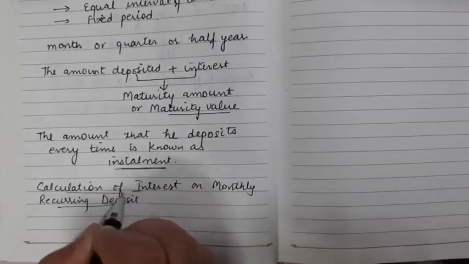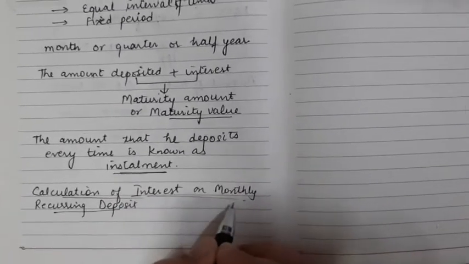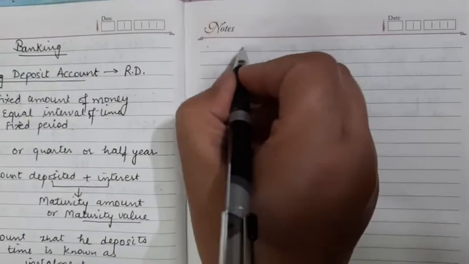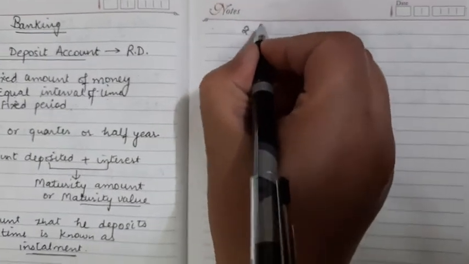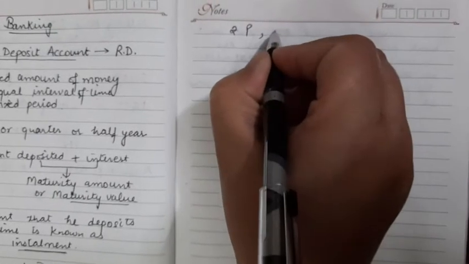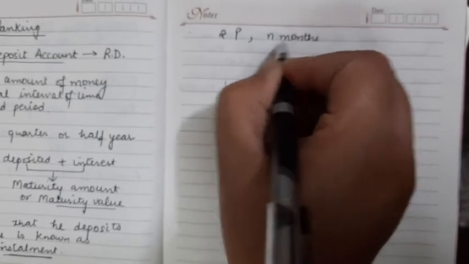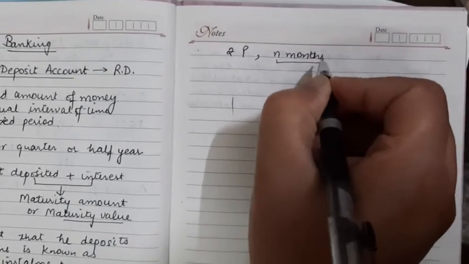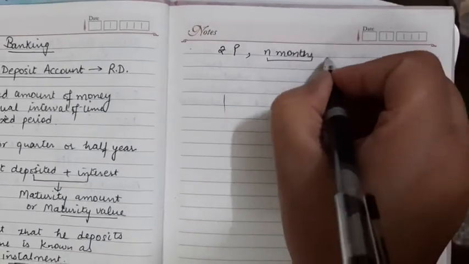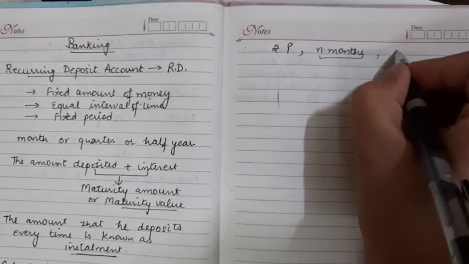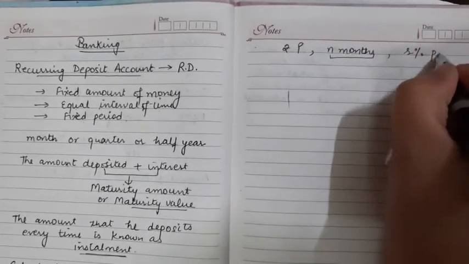Now we discuss how to calculate the interest. Let in a deposit account rupees P be deposited every month for n months. Here the time we take is in months, and the bank gives interest at the rate of R% per annum.